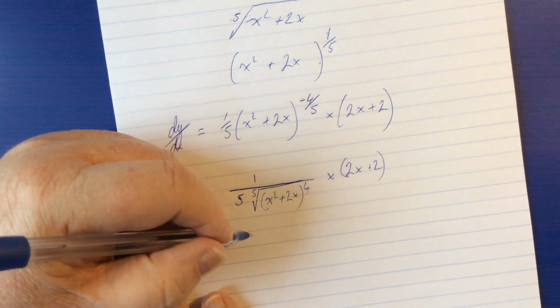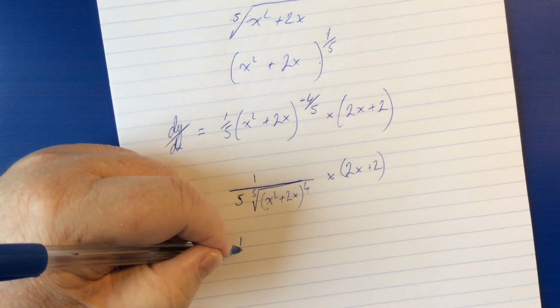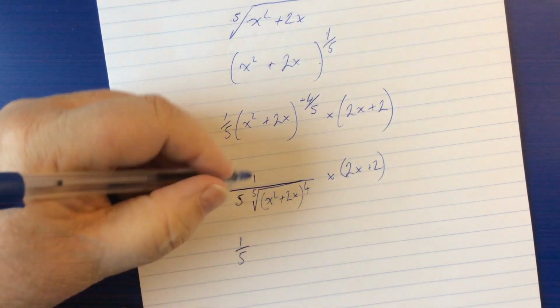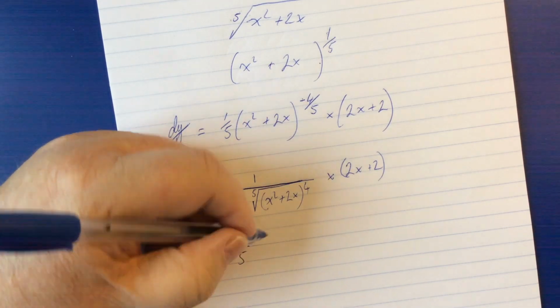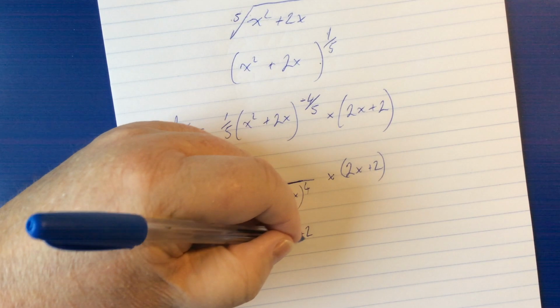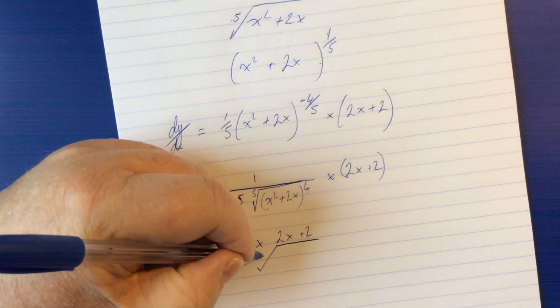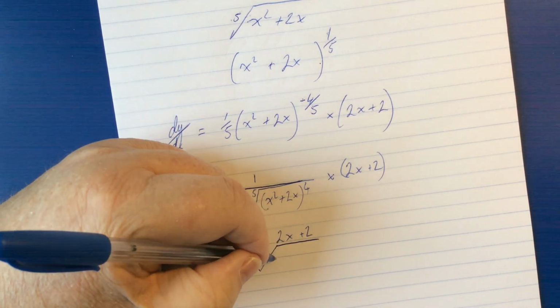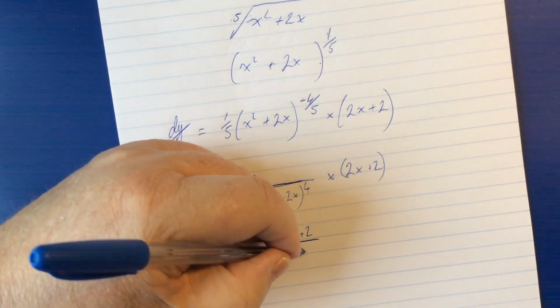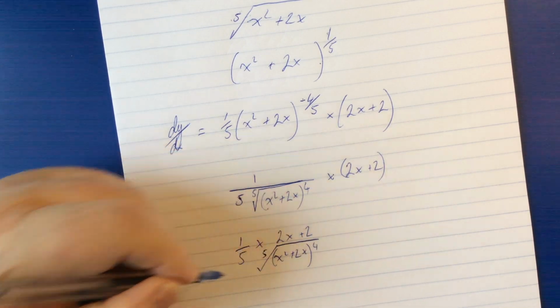And what we get is 1 over 5, that's this, times 2x plus 2, all over the fifth root of x squared plus 2x to the power of 4.